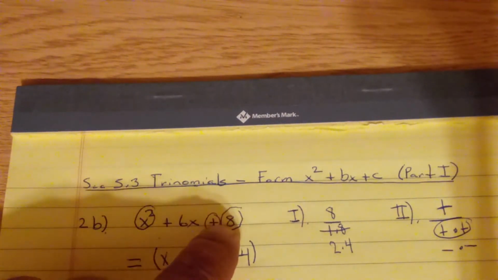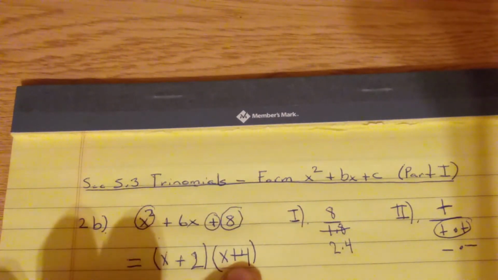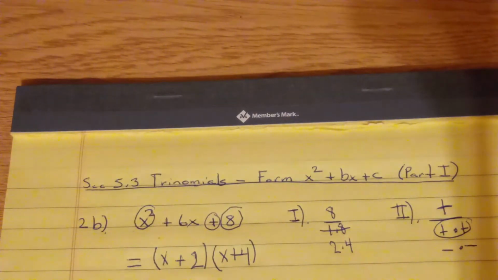Now you got to take a look at the last term. Does positive 2 times positive 4 give you positive 8? And the answer is yes. So that's the way you're going to treat these.